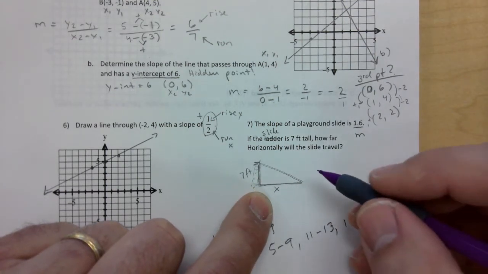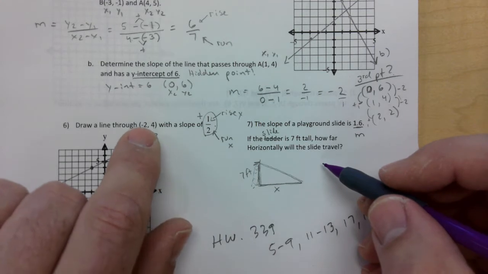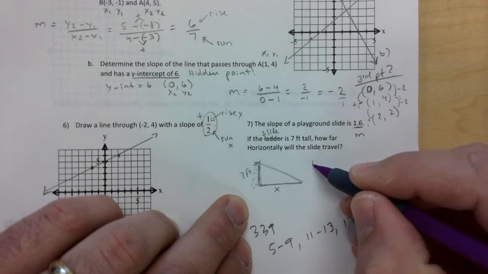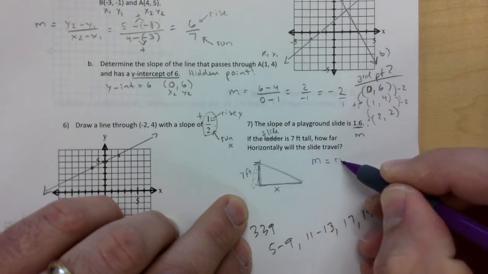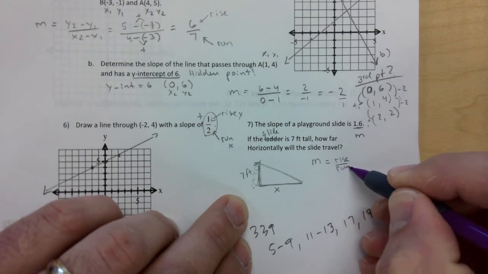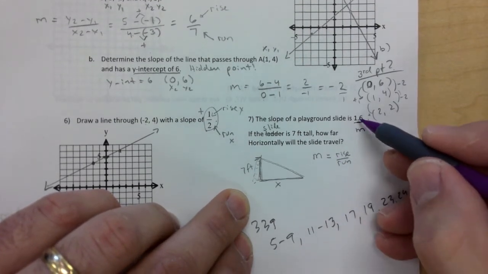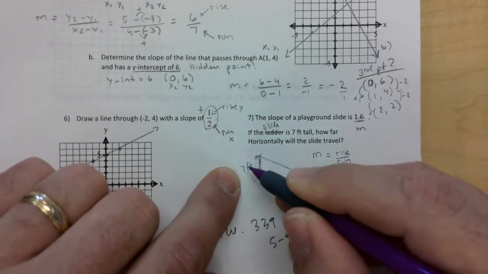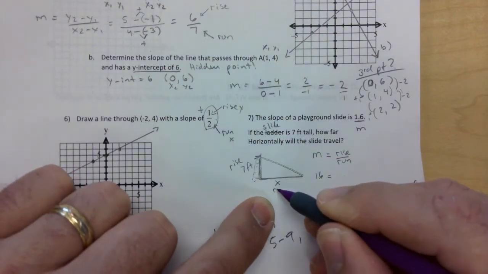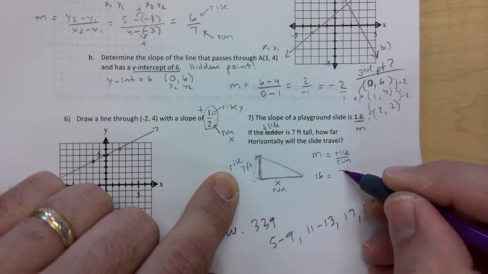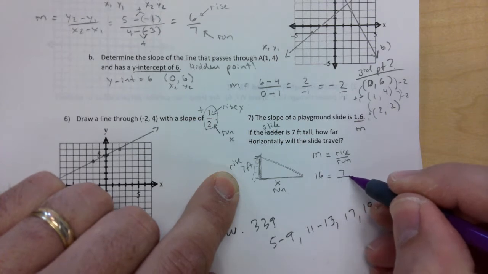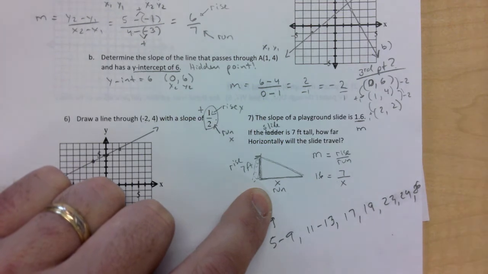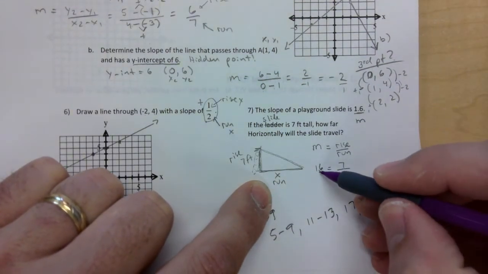But in this particular case, you don't want to be using the y2 minus y1 formula. You just want to go, the slope is rise over run. That's more convenient in this case. The slope is 1.6, right? The rise in this case, this would be the rise, and this is the run. The rise in this case is 7 feet, and the run is x, so you don't know what it is. You want to find out.